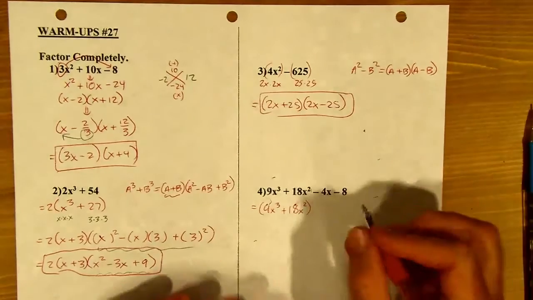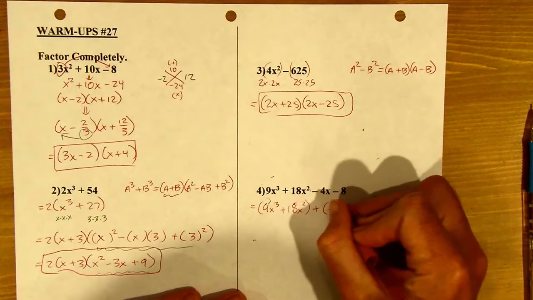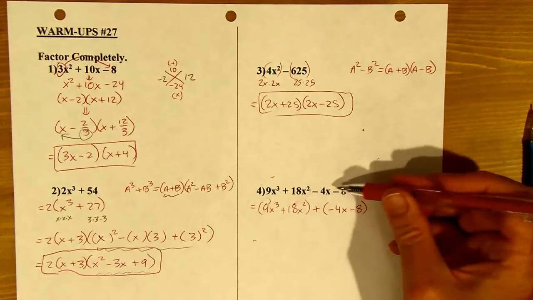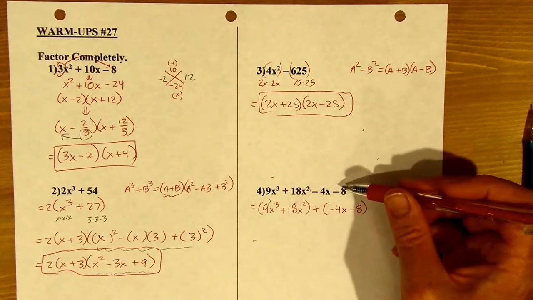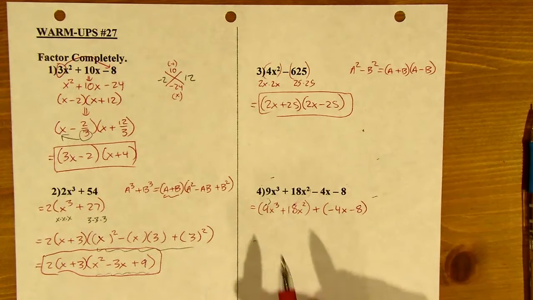My second group is going to be -4x minus 8. I always want to add my 2 groups together. So you can see how if you just put the parentheses around -4x or around the 4x minus 8, that's not going to be the same thing, okay? So here's my 2 groups.